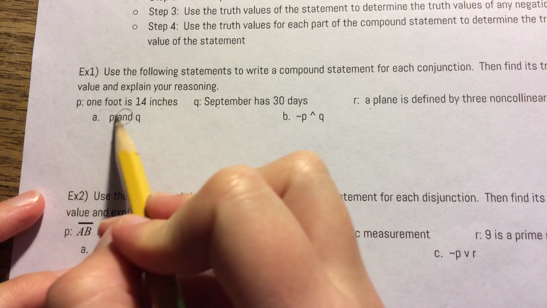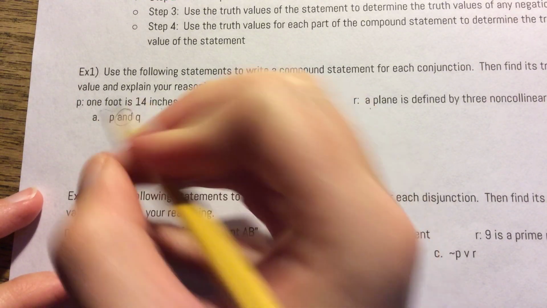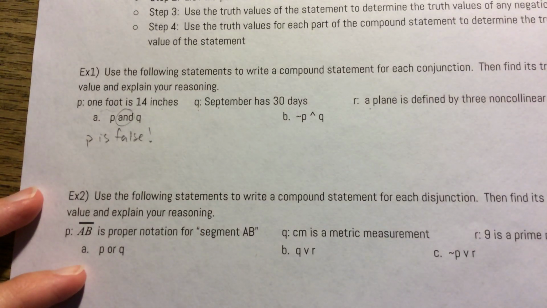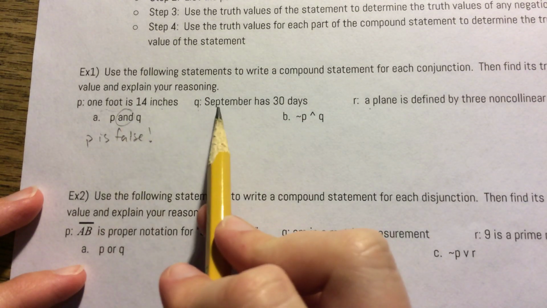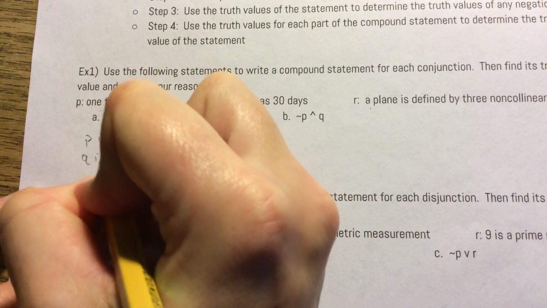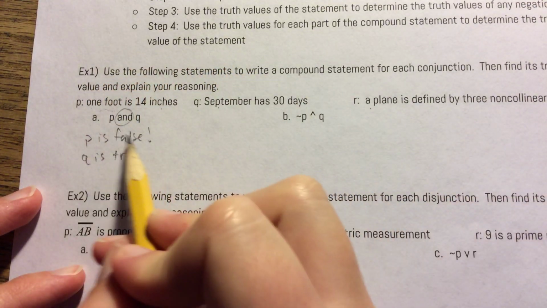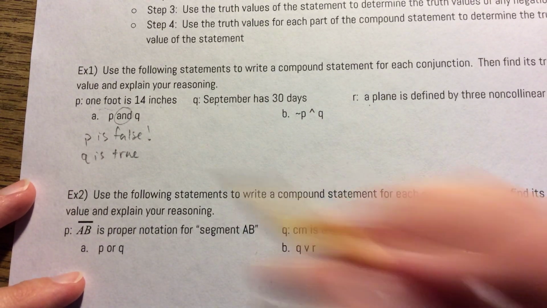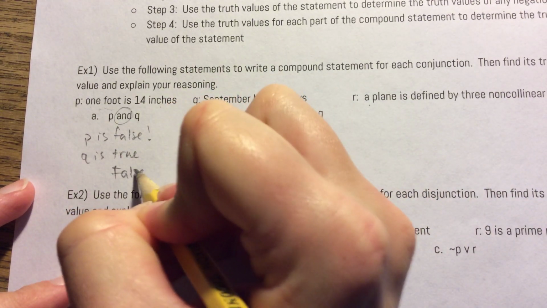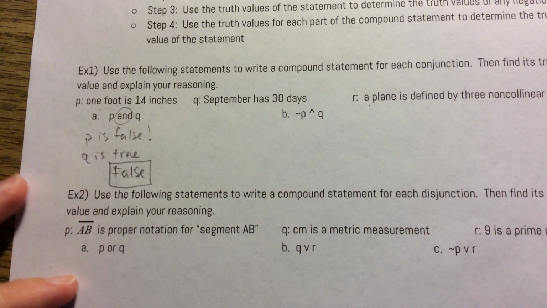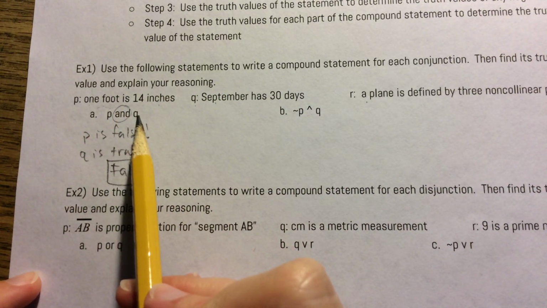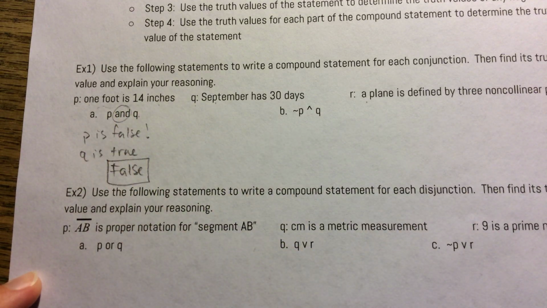So first one, P is not true. Q is true. But since one of them is false, that means that the whole statement is false. Because of the fact that this was an and statement, I'm saying that both of these things have to be true. This has to be true and this has to be true in order for the whole statement to be true.